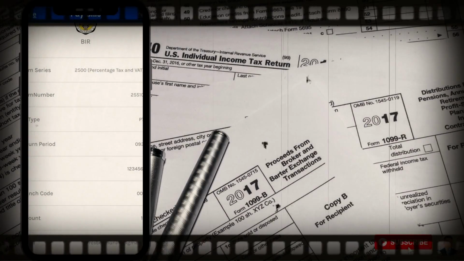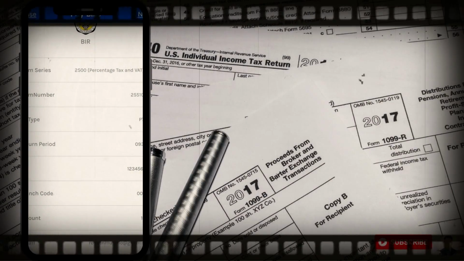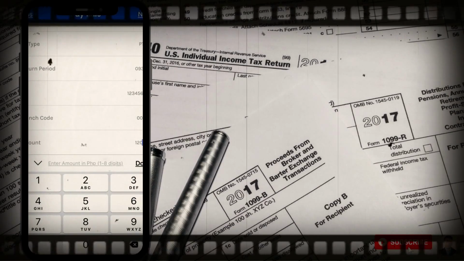This video will show the 7 simple steps to use the GCash app in paying your taxes to the BIR.